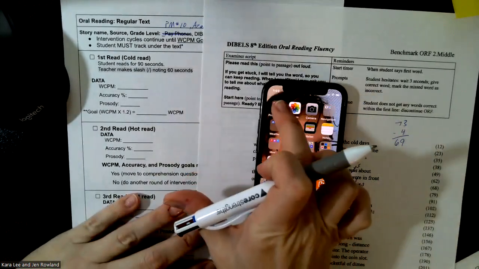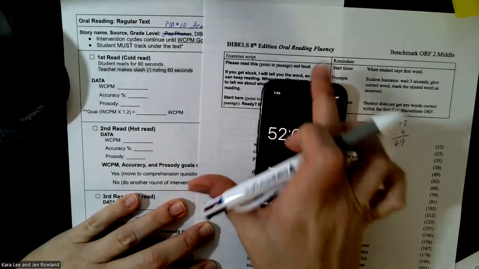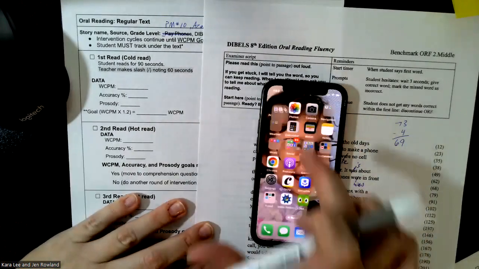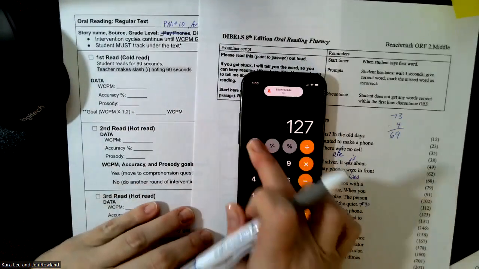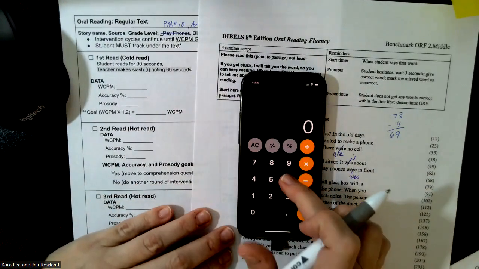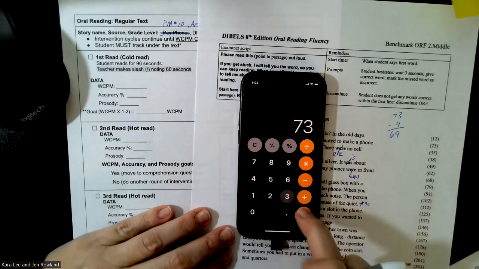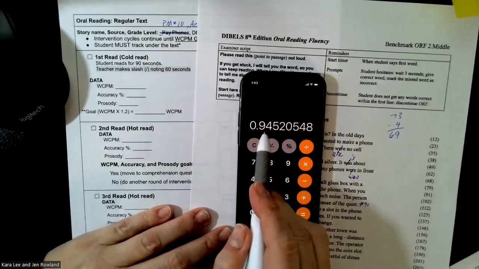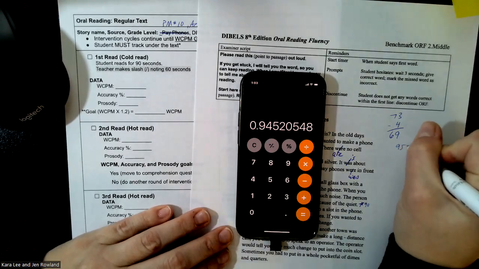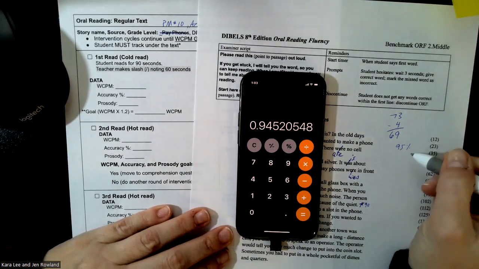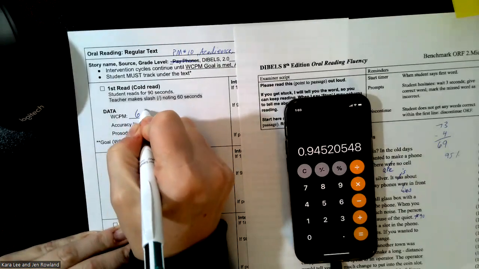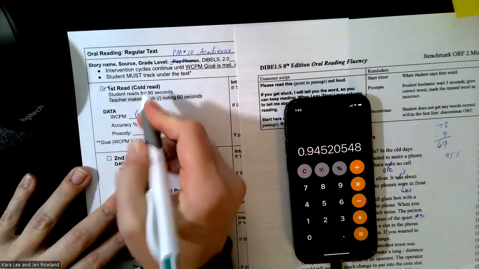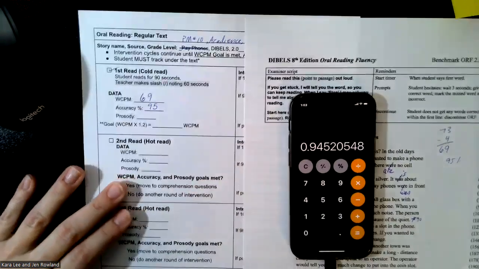And to do my accuracy. Okay, so my sister's texting me. Sorry about that. Accuracy would be 69 divided by 73, which is, oh, look at that, 94.5. So great, I'm at 95% accuracy because I can round up. And I got 69 words a minute. So correct words per minute, here's my first read, 69, accuracy was 95.